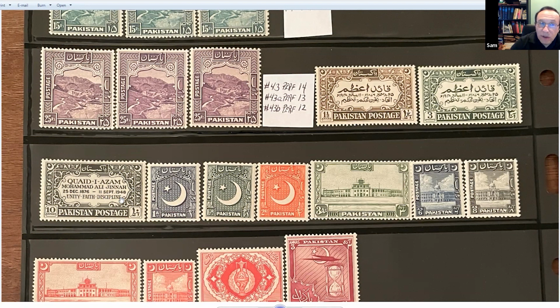What is curious here is that one of the main persons of the independence of India, Gandhi, died in 1948 too, right? For different reasons, Gandhi was assassinated and this guy just died of normal causes, but it's curious that they both died the year after. They were the main persons of the independence of India and Pakistan.